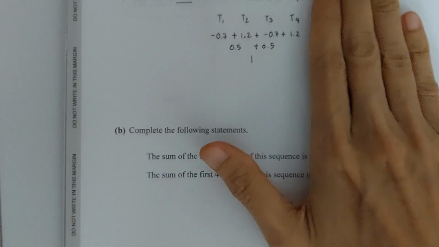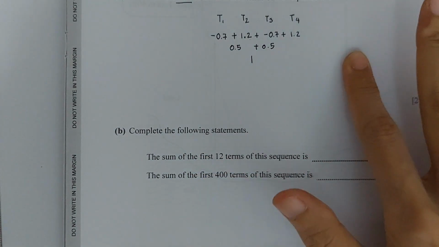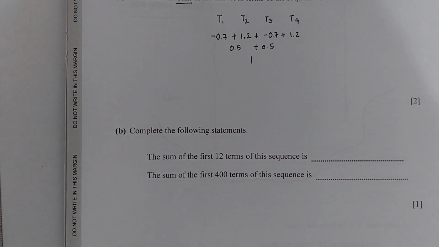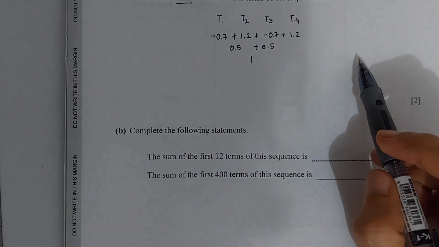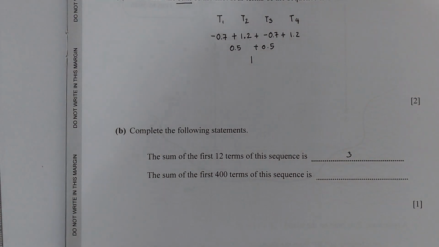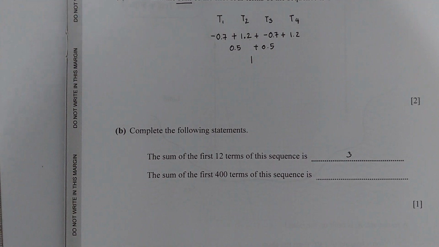The second 4 terms after this, you will get what? The sum of it, you also get 1. And then after that, the third 4 terms, if you add them up, it becomes 1. So it will be 1 plus 1 plus 1, it will be 3. Now, you should be able to take a conclusion. For the multiple of 4, it will always give me 1.